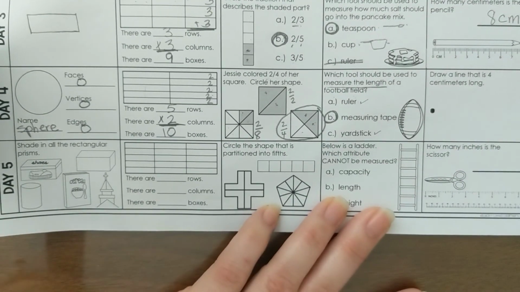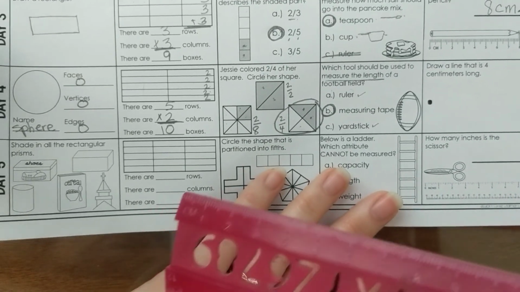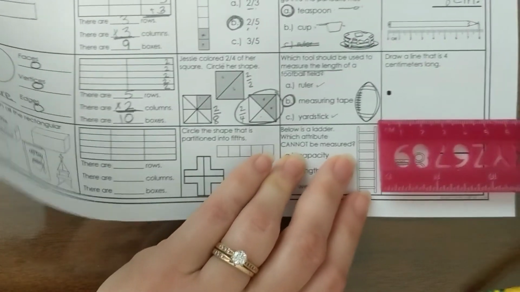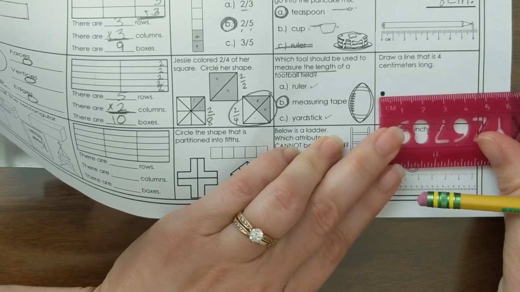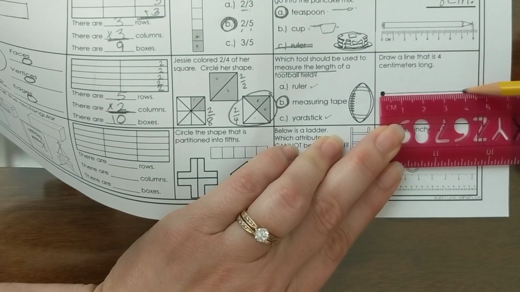And the last one, we need to draw a line that is 4 centimeters. So you're going to take out your ruler, make sure you're on the centimeter side, starting at the 0, and go up to the number 4. Make sure you stop when you're at the number 4.